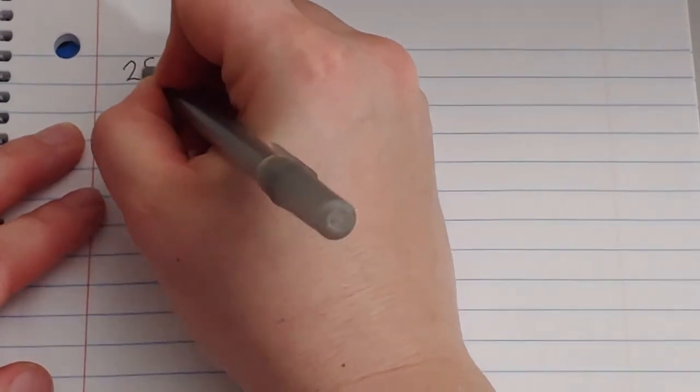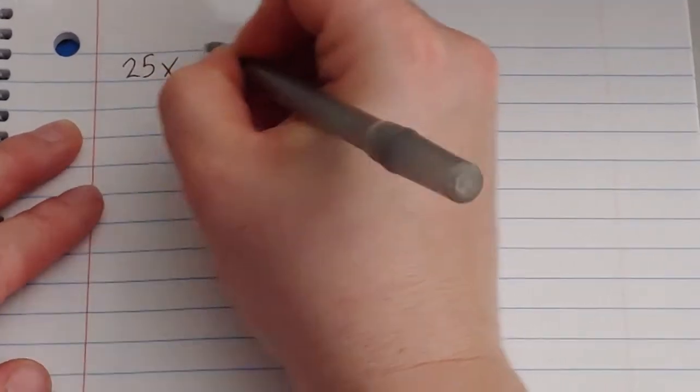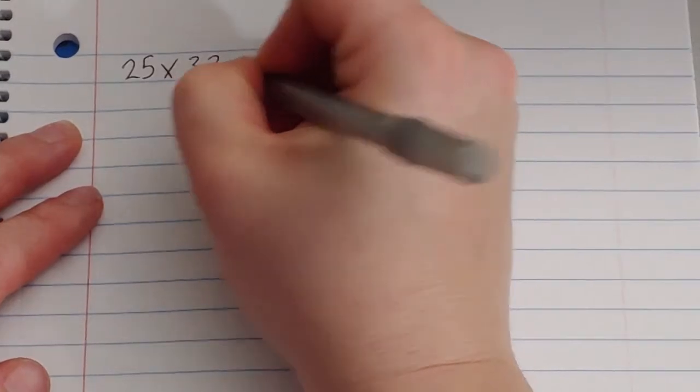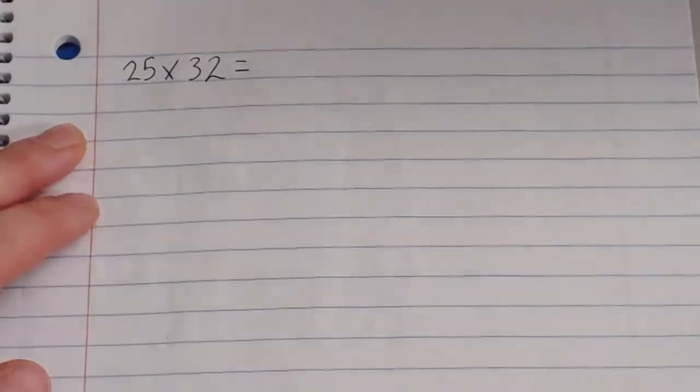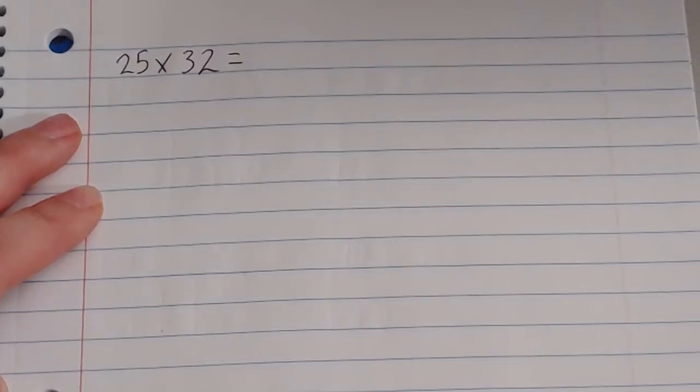So we're going to review working with decimals and fractions with multiplication. Let's start with 25 times 32. Pause and solve that one. If you're feeling a little stuck, think about which strategies you used in 4th grade.